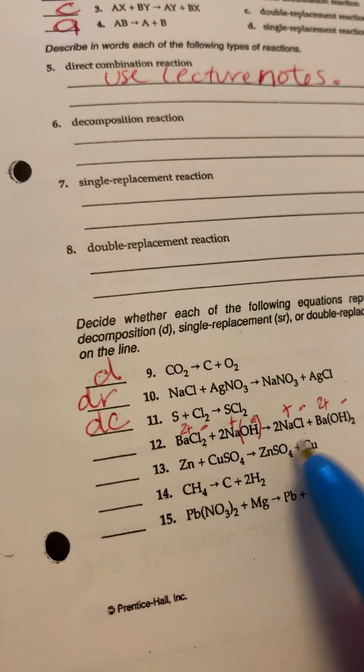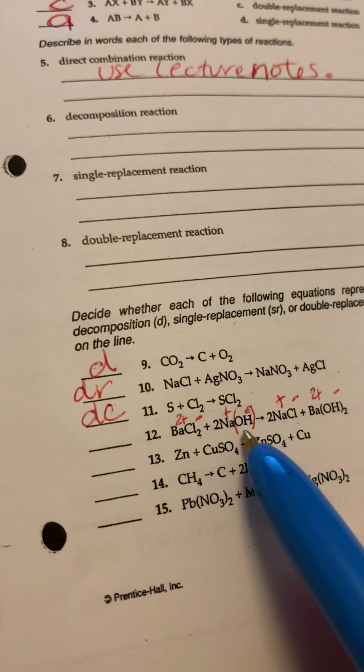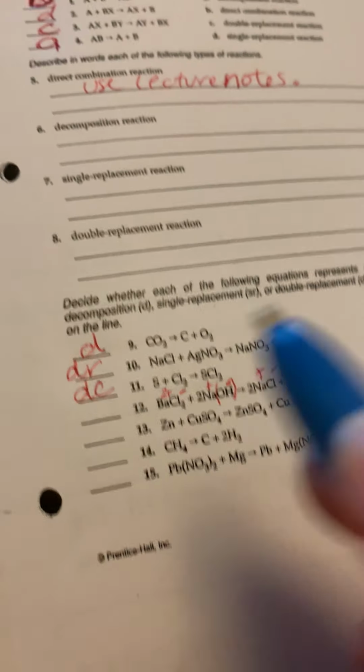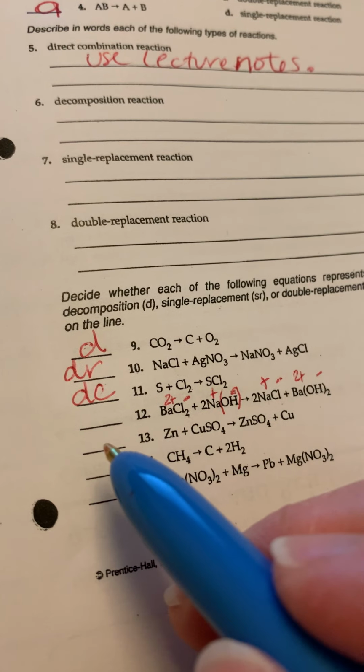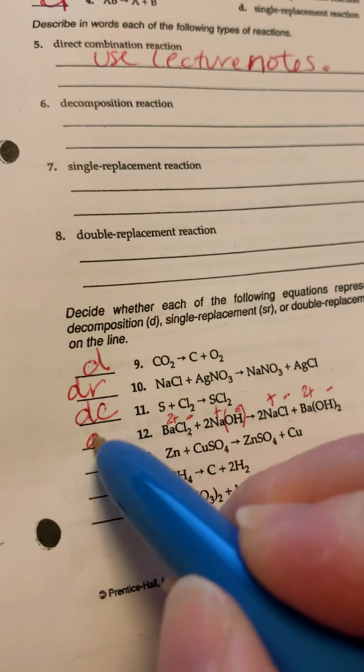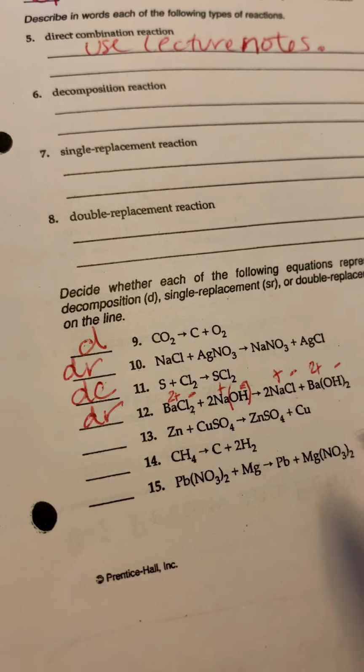Okay, I'm diverging, but I just saw that polyatomic ion and I knew you guys would be like, why is it here and not here with parentheses? So I just wanted to explain. Anyways, that is a double replacement. So that is a DR, double replacement.